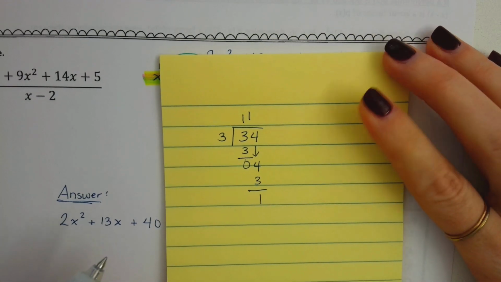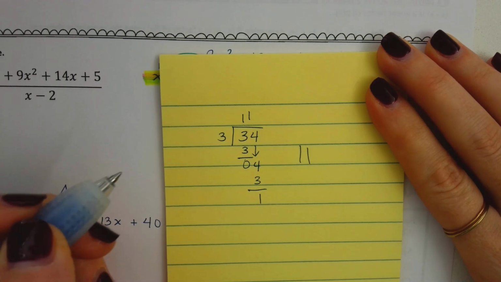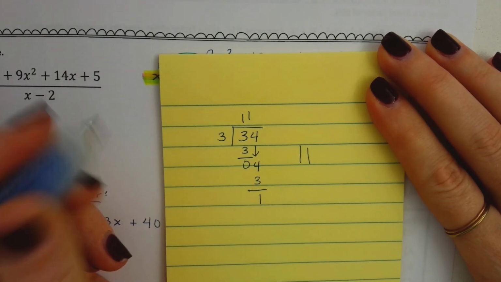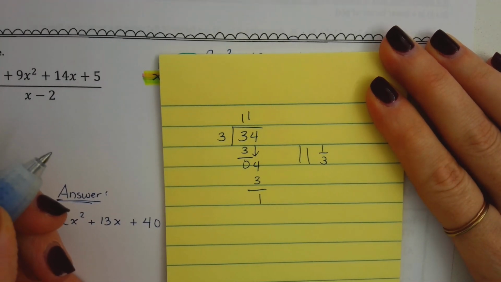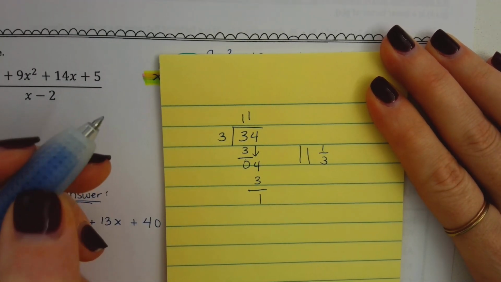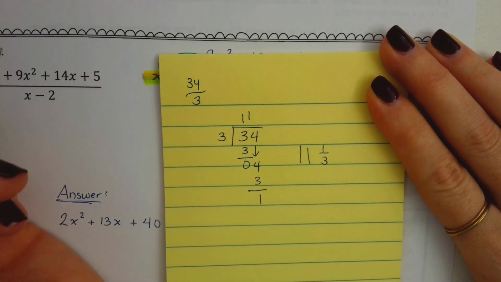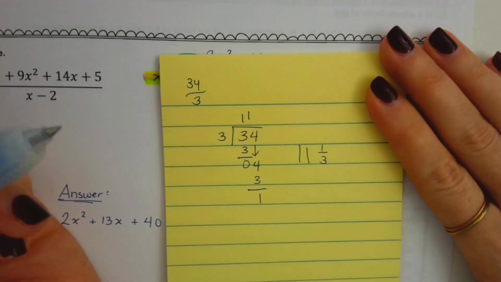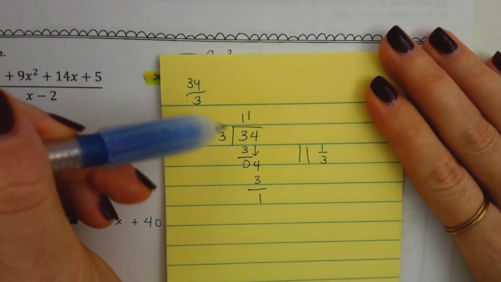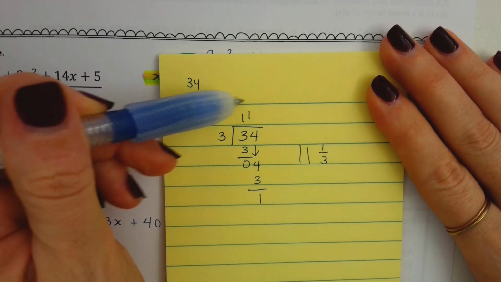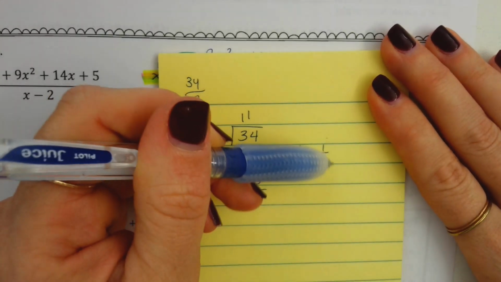How would you write this as a fraction? 11 and 1 over 3. How did we get 1 over 3? It's basically you're turning 34 over 3 into an improper fraction. How do we get this 1 over 3? It's the remainder. And what's on the bottom of it? The 3 that you divided by, right? So your quotient is the big part. And then you take your remainder, which on this one is a 1. You write that on top, over 3.